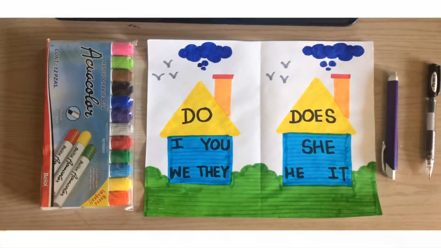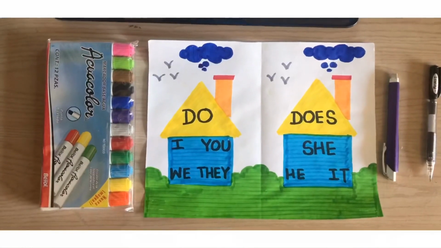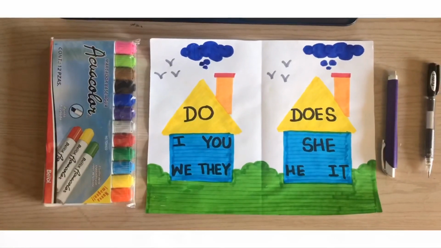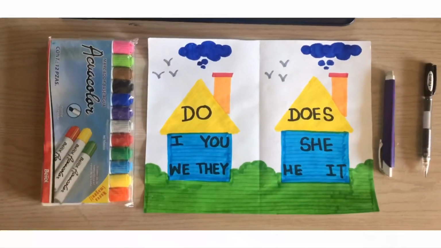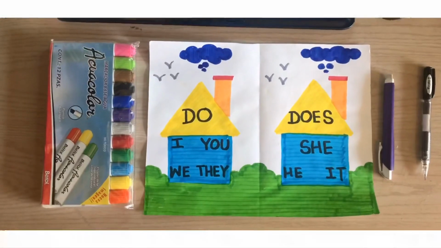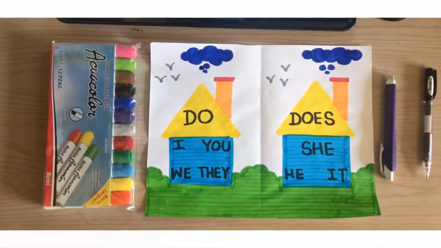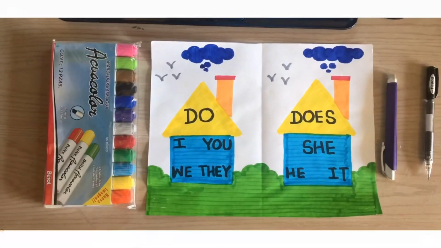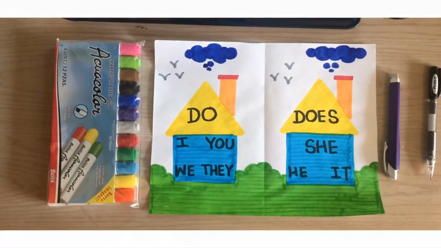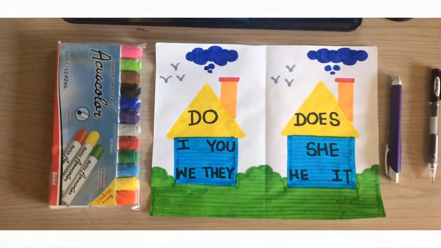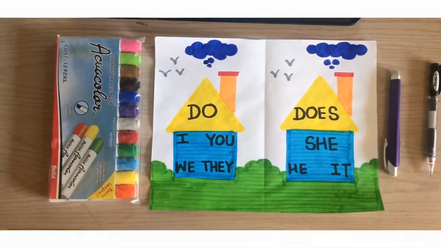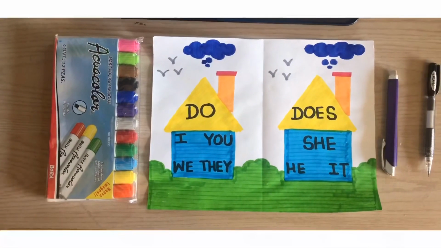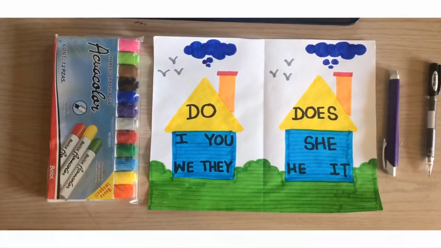For this project, you will need a sheet of paper, a set of colors, your pen and or pencil, and you will start by folding the paper in half to divide the sections for each house. Each house will look the same, but it won't be the same because in one house you're gonna write do, and in the other house you will write does.